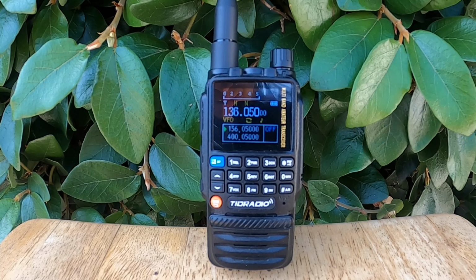That's where narrow comes in. At 12.5 kilohertz, narrow gives you a tighter, more efficient signal that's easier to manage when airwaves get busy. It's like choosing a compact car for city driving. You're not showing off, but you're not getting stuck in traffic either.